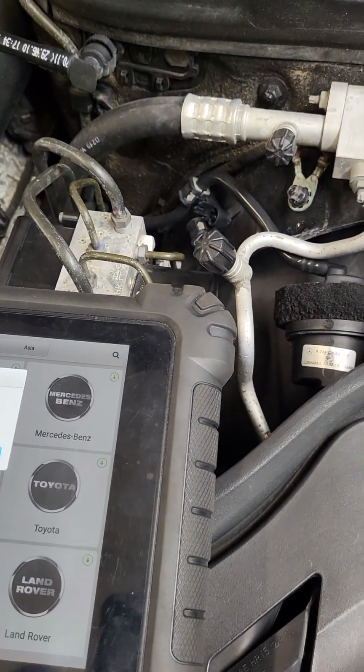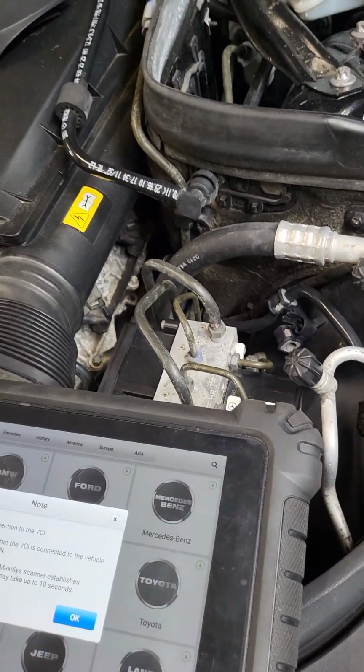So we're going to load up the software for this, and then I'm going to take you through what I do here. And I usually start with a visual inspection to make sure nothing's missing or something wasn't unplugged. I don't know the history of this car.